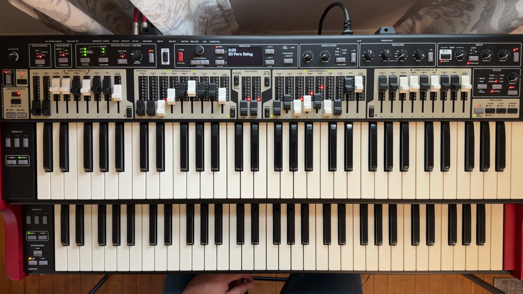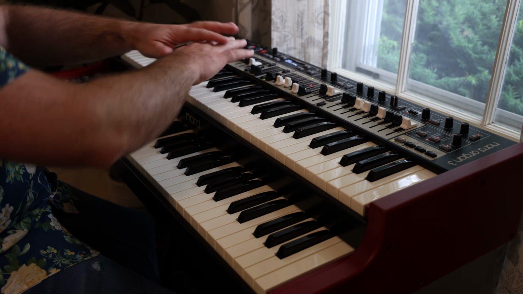Utilizing some of those delays and reverbs if you want to get a little bit clever with your sound there. So that's a quick run through of what we have on the panel.